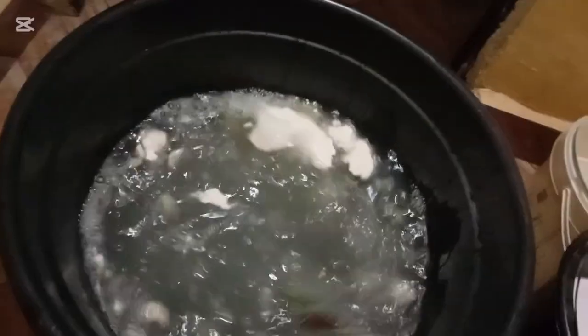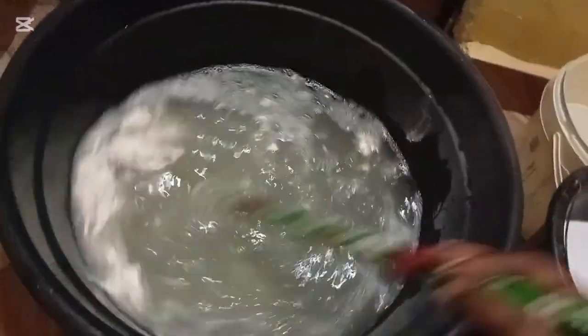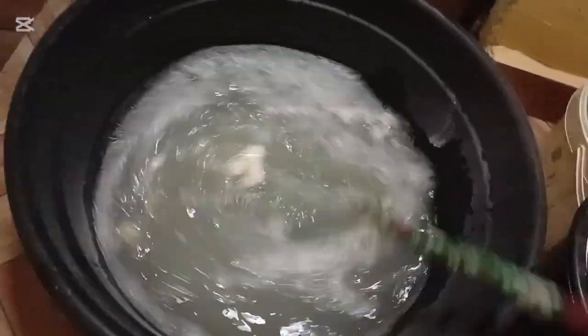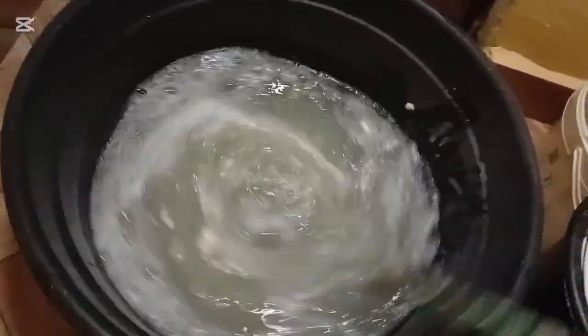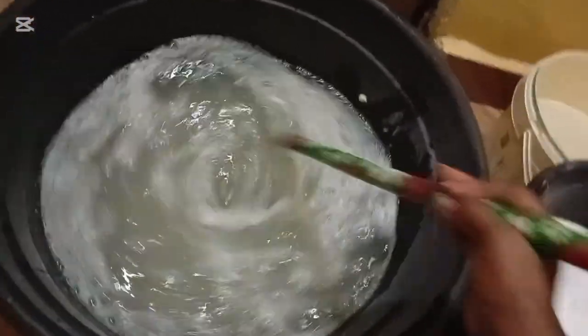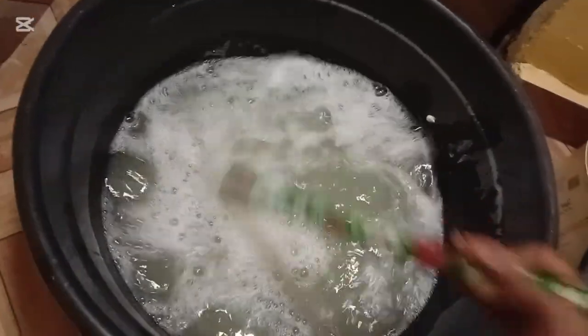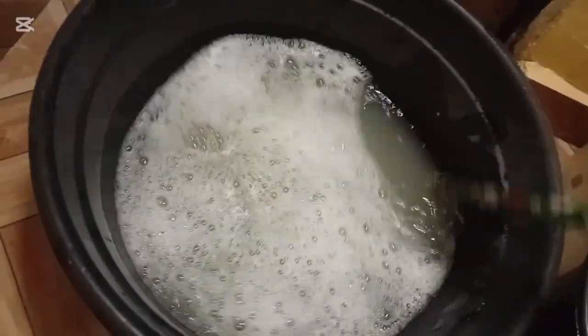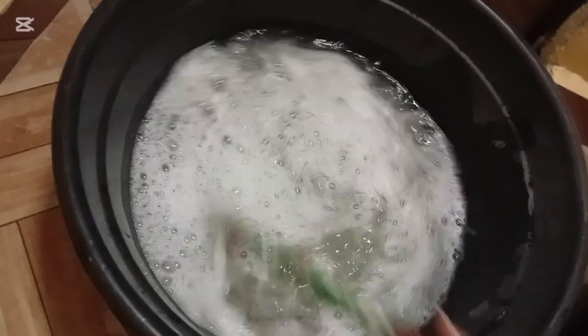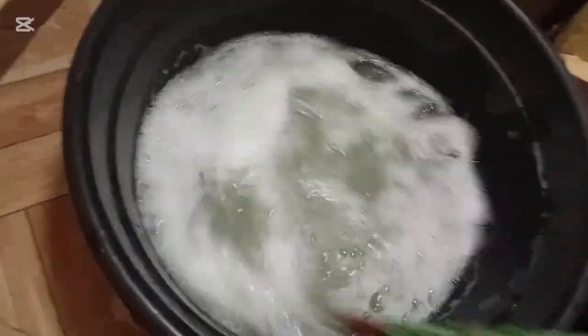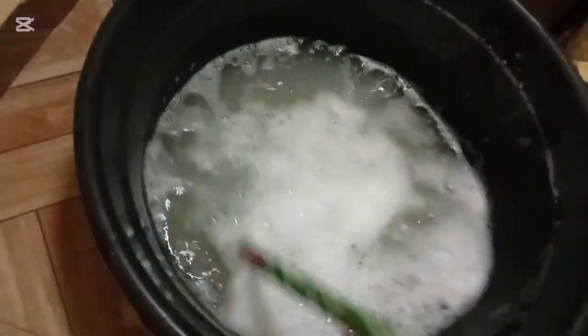Then I poured my nitro soap, 500 grams, into the big black bowl containing 15 liters of water. You have to stir this very well and it readily dissolves. So it dissolves completely. You can see that no lump is formed.